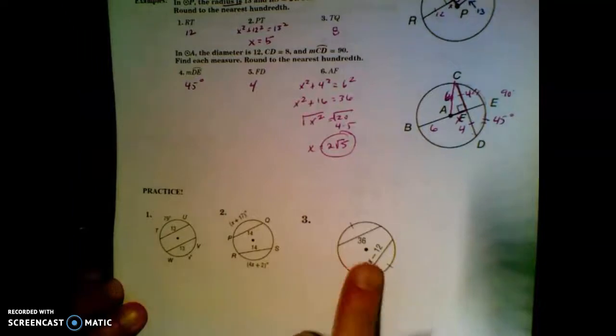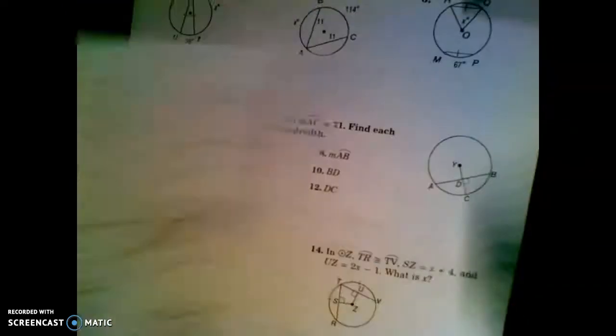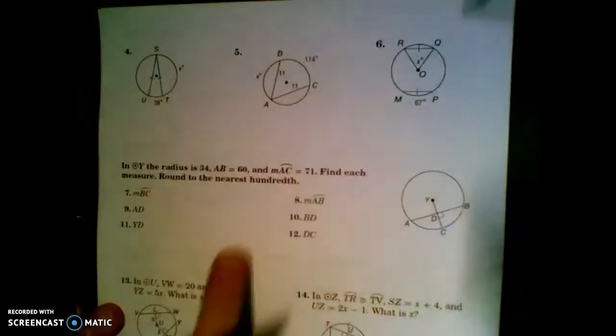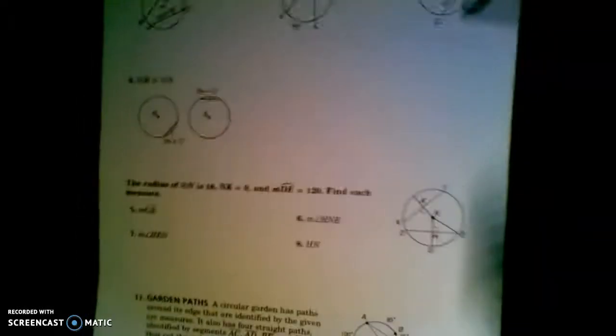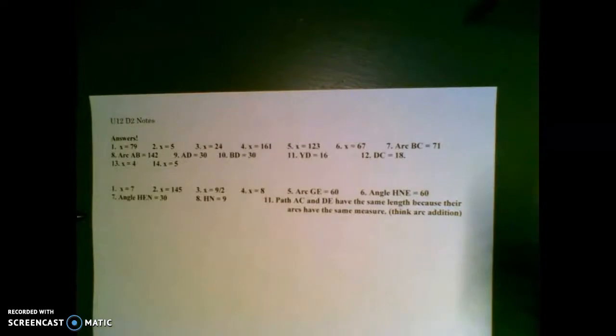So we have more practice problems down here and on the next page of using those properties here and here. So again, you're using the properties for these problems here. Lots of problems for you to work on. Application problem here. Answers to which are all on the last page. So as you work through those, make sure you go and check your answers to make sure you're doing it correctly.